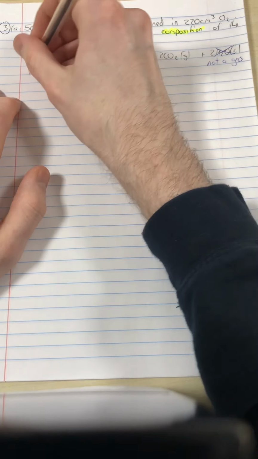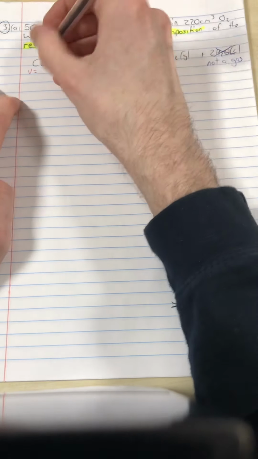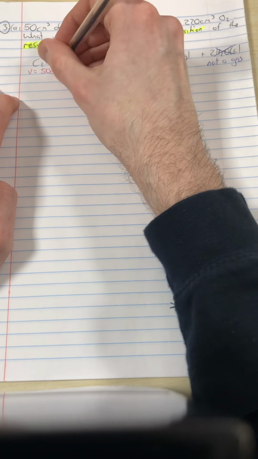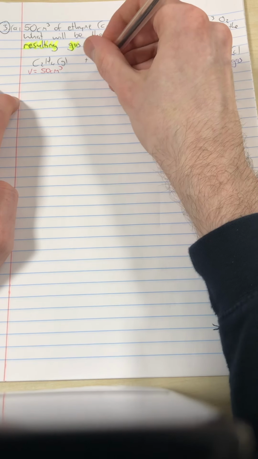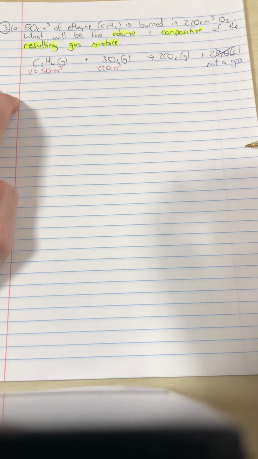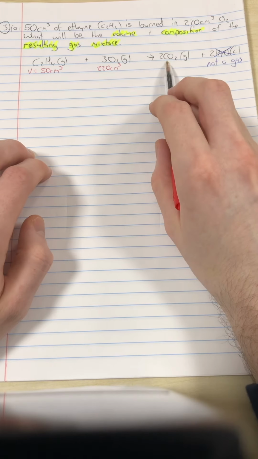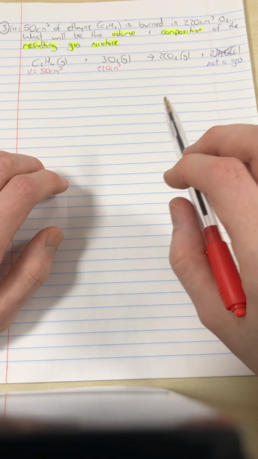If we look at this, what do we know? Well, we know from the question we've got 50 centimetre cubed of ethane, so we write that. So always write what you know. 50 centimetre cubed of ethane, that's burned in 220 centimetre cubed of oxygen. Okay, and we're asked to calculate the resulting gas mixture. So we need to work out the volume of carbon dioxide and also which one of these two is in excess.